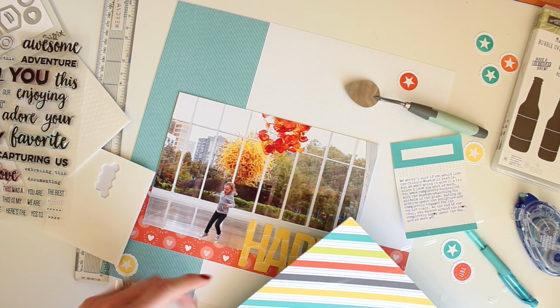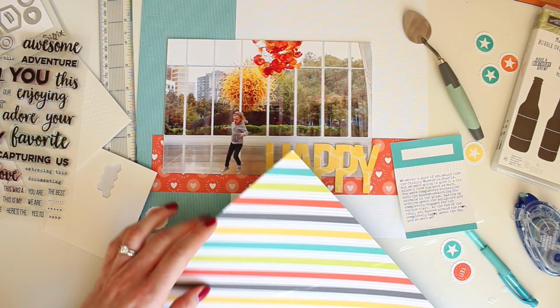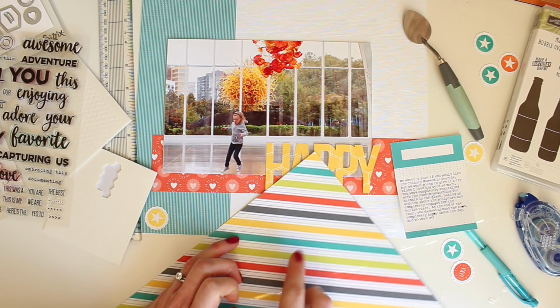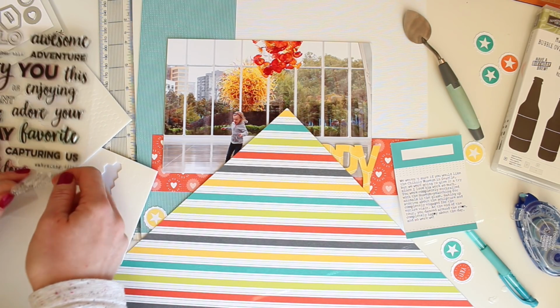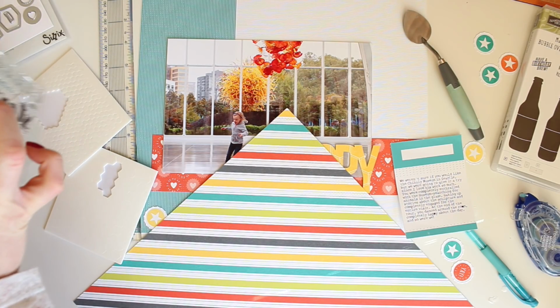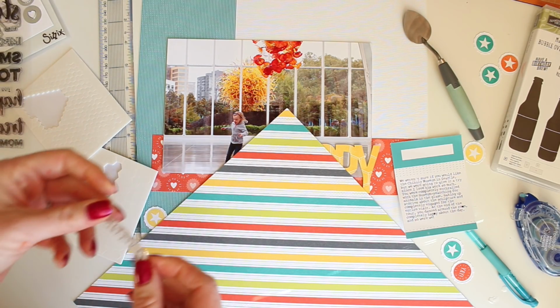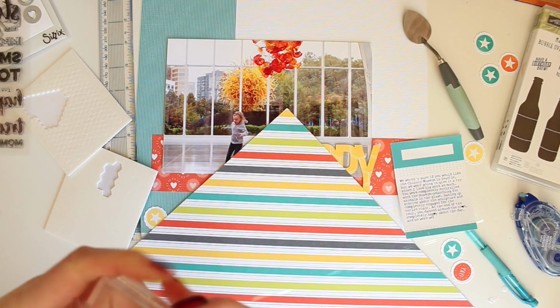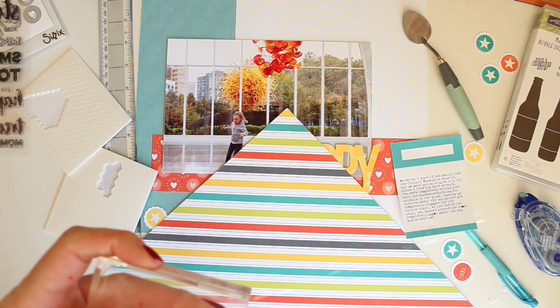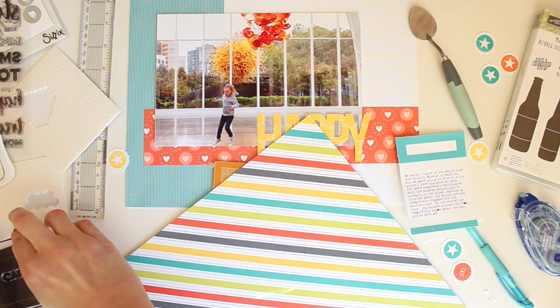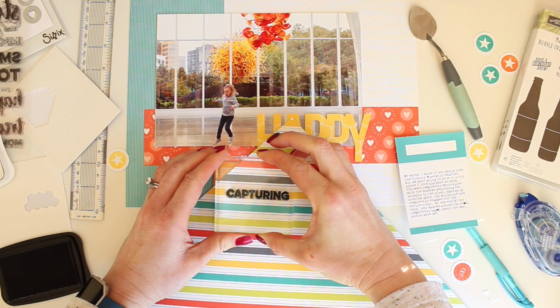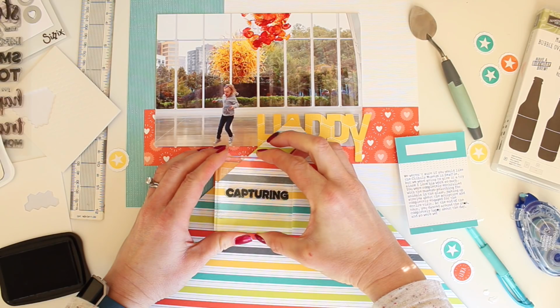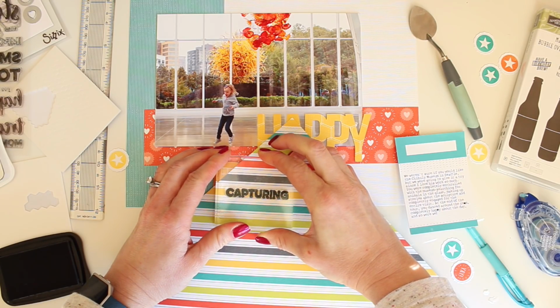And I'm grabbing this striped pattern because what I want to do is create a banner that comes out from my journaling tag that has the word capturing on it. And that just adds a little bit of something to the title. It just gives it another element to make it more interesting. So I've grabbed a foam craft mat here and I'm stamping onto the yellow line onto the striped pattern paper just with some black ink.